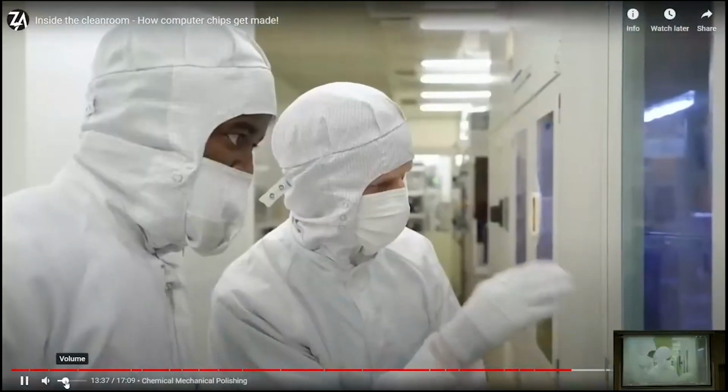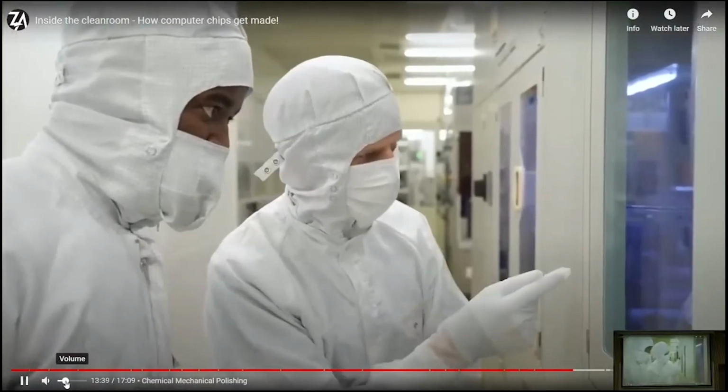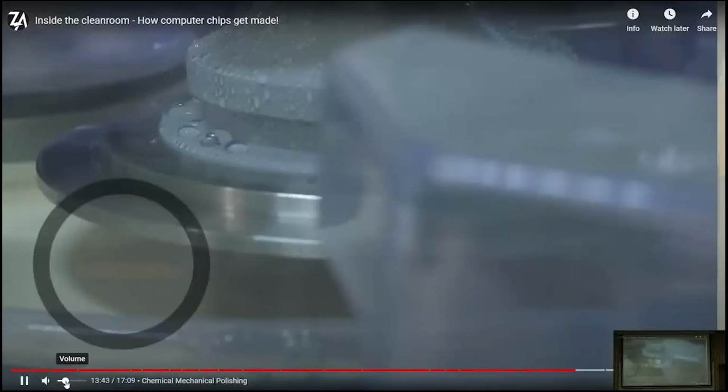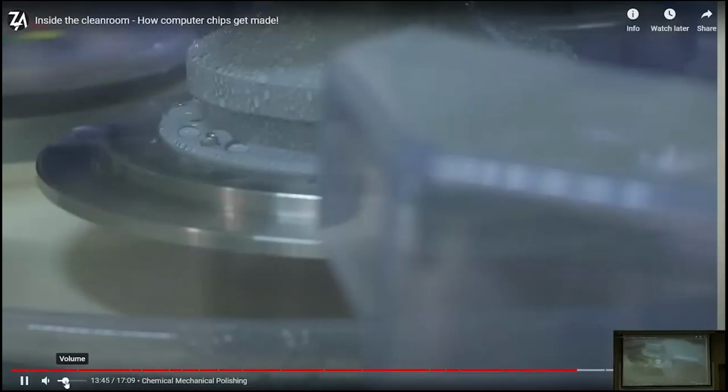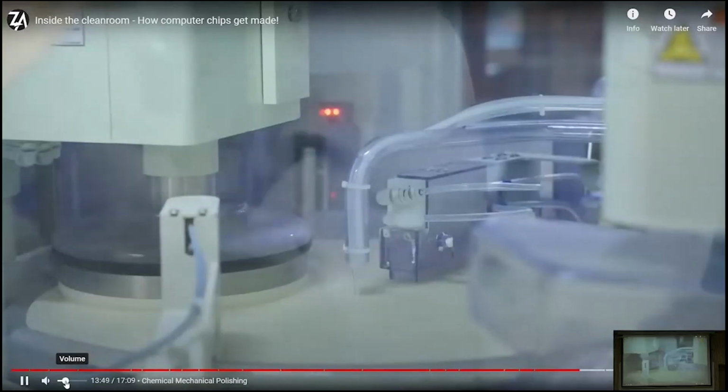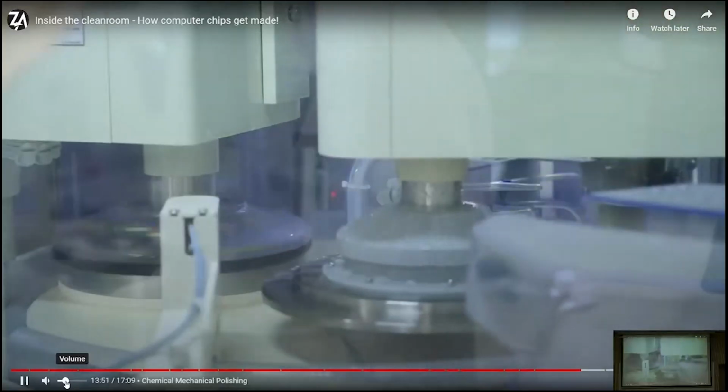When I'm looking at the polishing, I'm seeing like this little spark of light. What's that? That's the optical endpoint. When the wafer reaches the limits at which the polish stops, or the desired limits, it stops automatically and transfers to the next process. That's basically the goal.